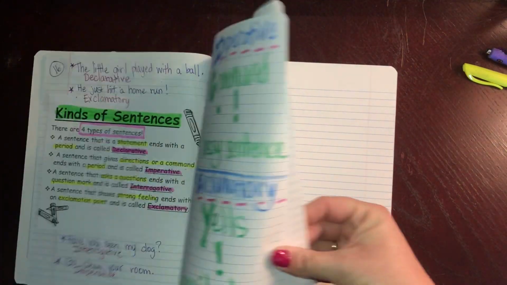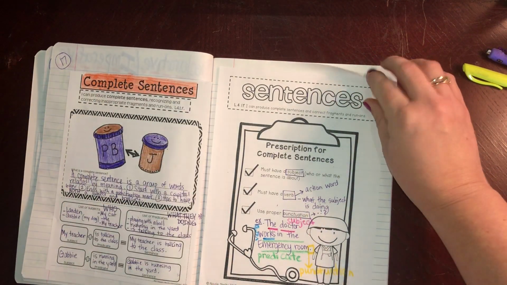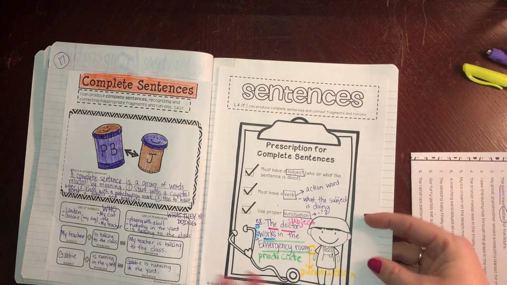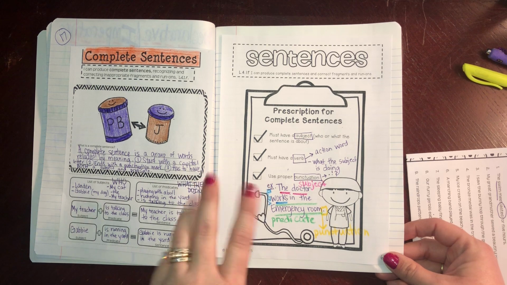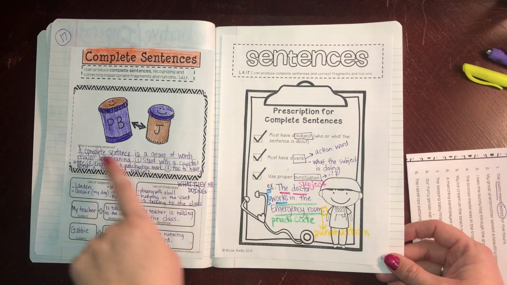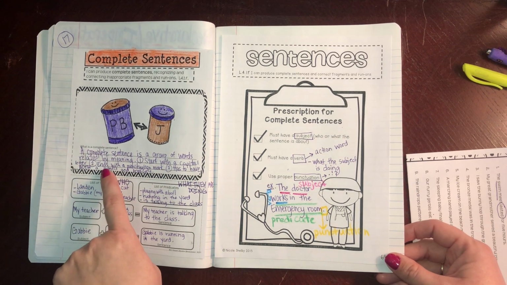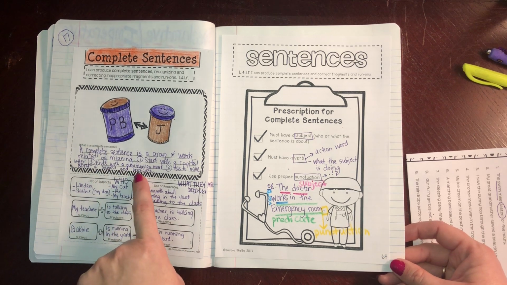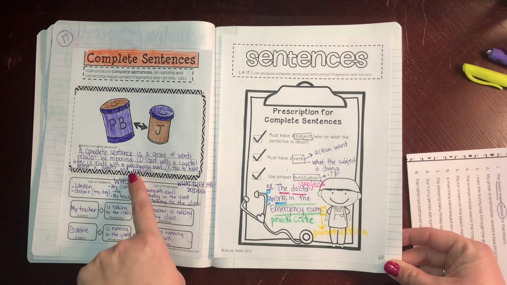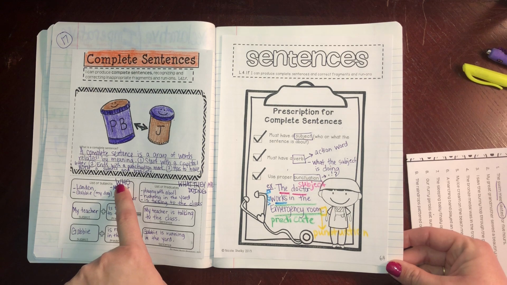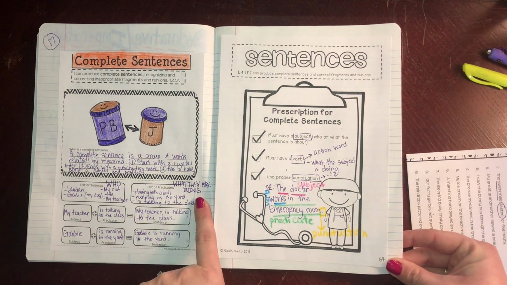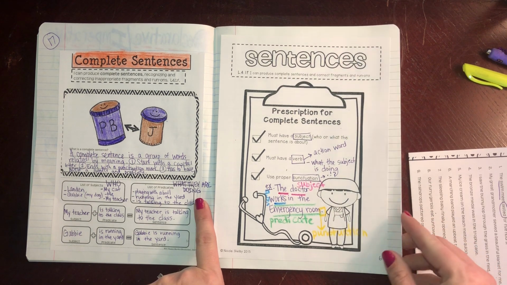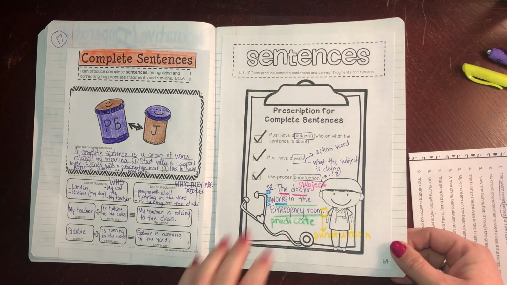In your notebook, we're going to go ahead and open up to yesterday's lesson, which we were focusing on our complete sentences. So we reviewed that a complete sentence has to have 3 items in it. The capital letter at the beginning of the sentence, ending with a punctuation mark, and it has to have a subject with a predicate. The subject is who is the sentence about, and the predicate is what they are doing. So we have a verb that we look for to help us understand what the subject is doing.